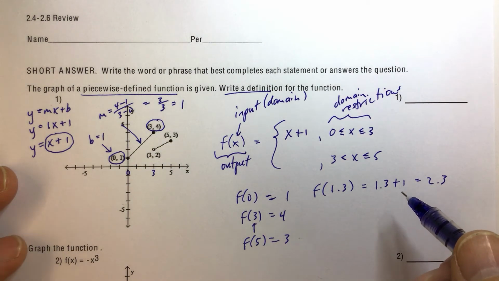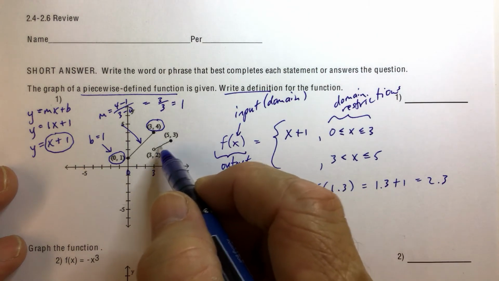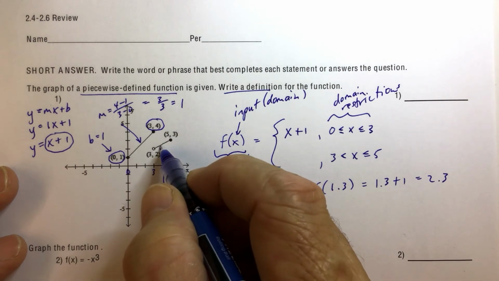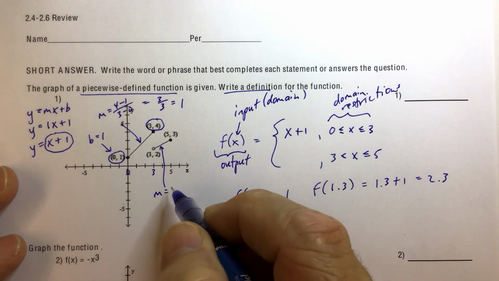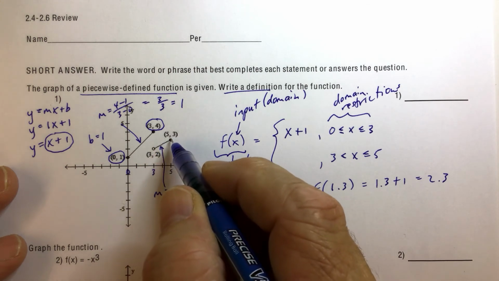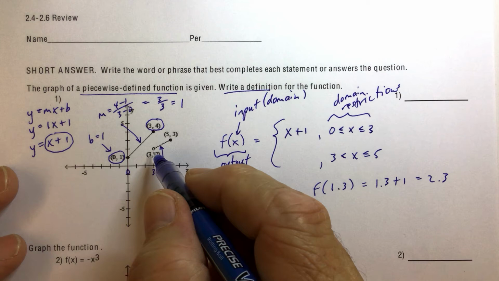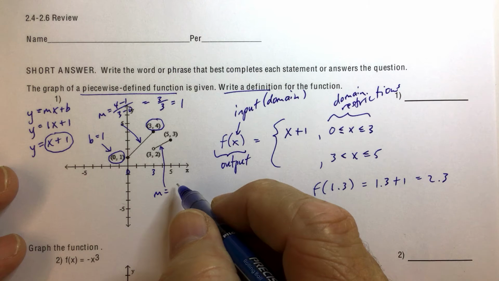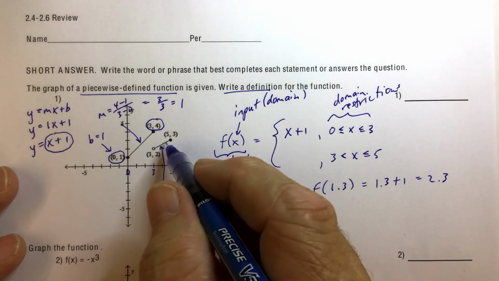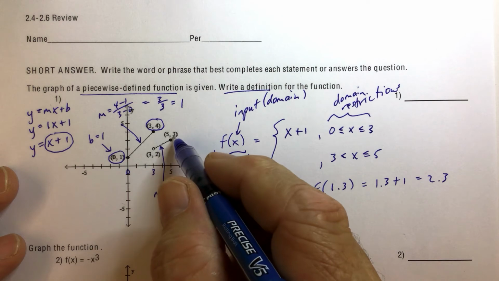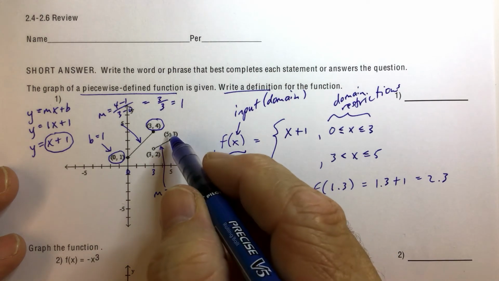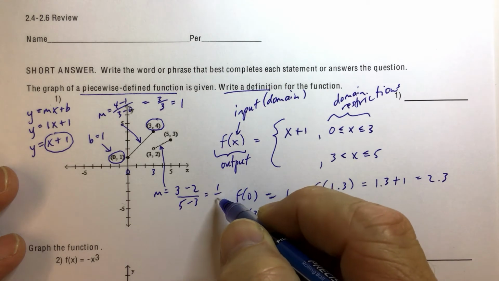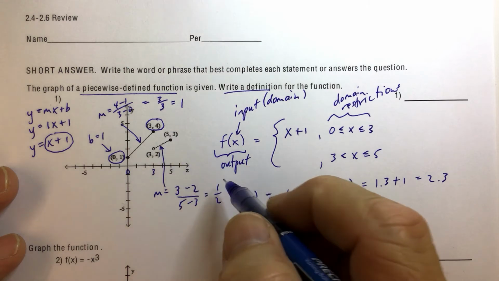So our more challenging part would be to figure out the equation for this piece here. Now we can see it's linear, and the first thing we want to do is figure out what the slope would be if it did go through both of the points. We can see it goes through this point 5, 3, and if the line continued, then it would go through the point 3, 2. So we know then the slope of that piece of the piecewise function would be the difference in the y-coordinates, 3 minus 2, over the difference in the x-coordinates, 5 minus 3. And so we would get 1/2. So the slope of that piece is 1/2.